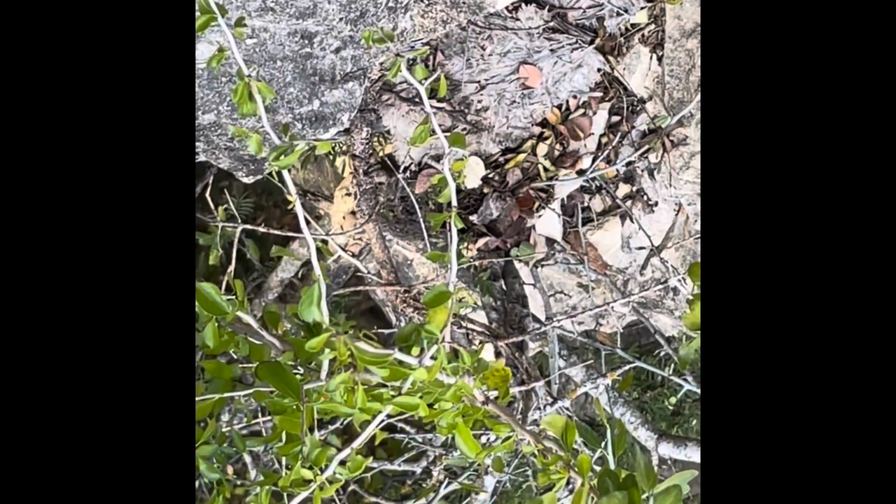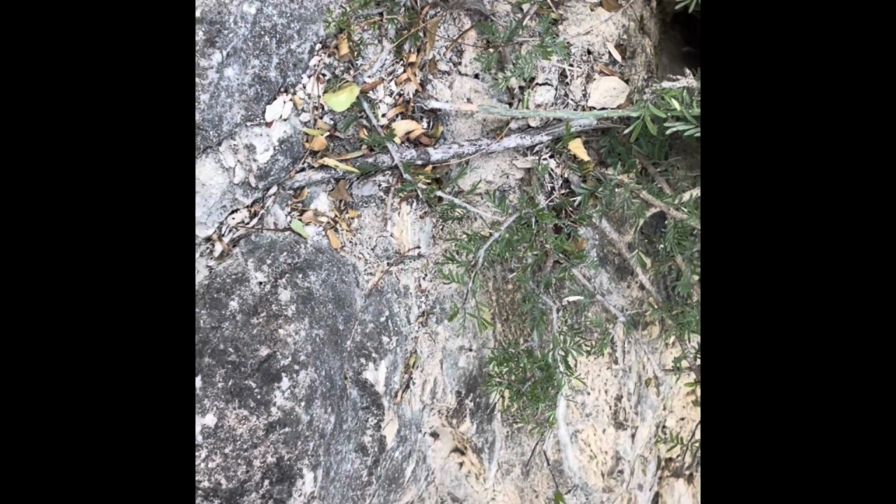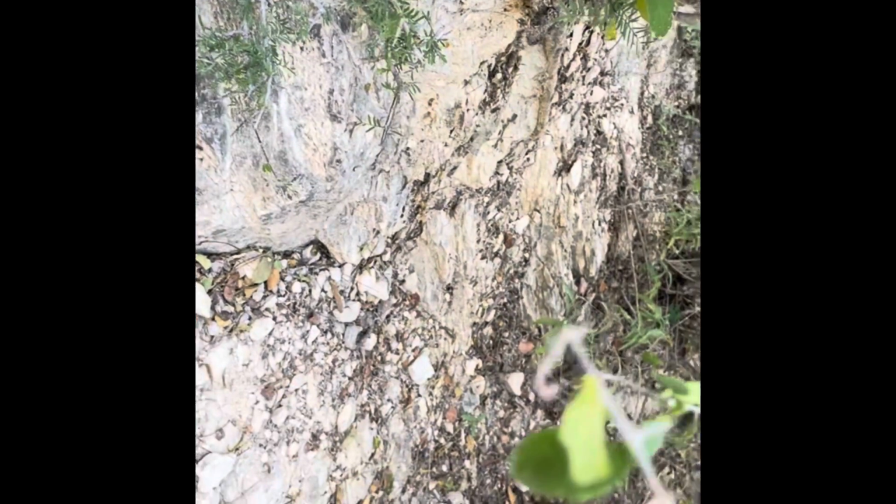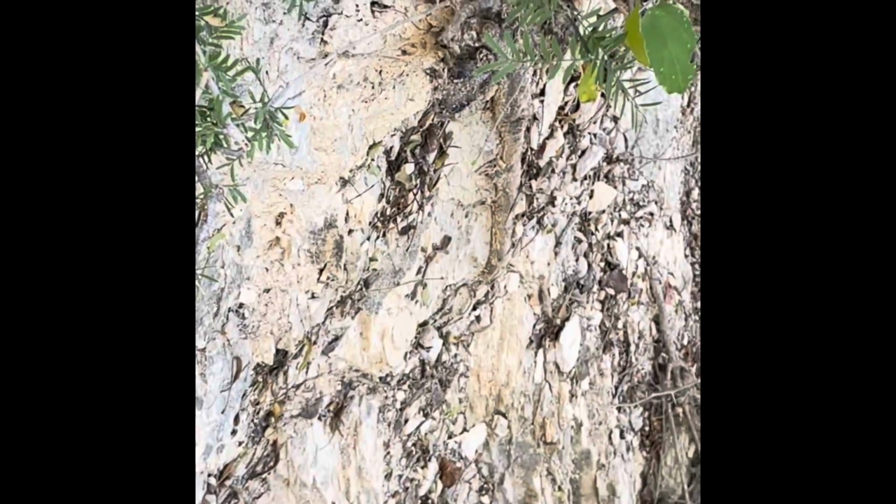As you can see, just these plants just come straight through the stone. Ignore my finger there. Sorry about that, but yeah, just some more root coming straight through the stone. And some more root right there.